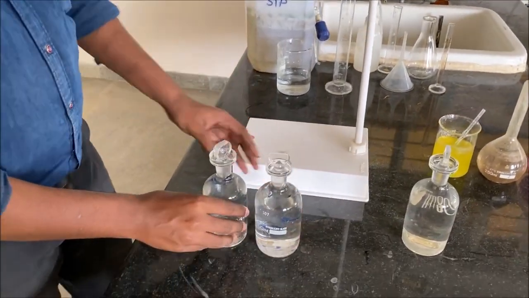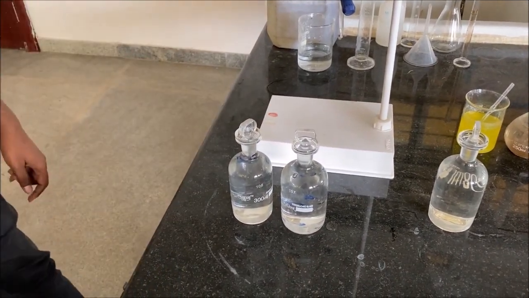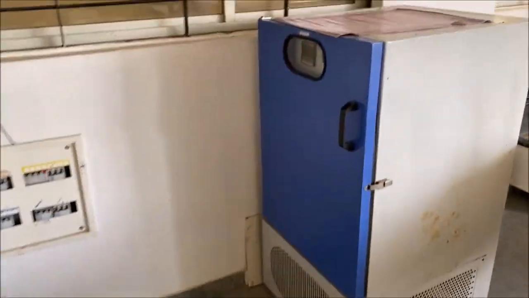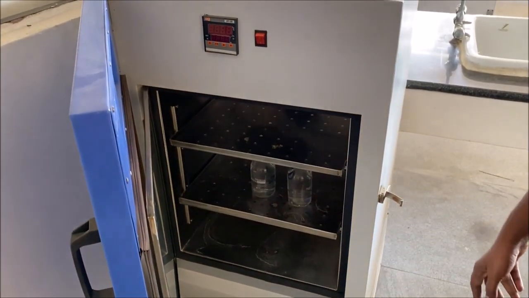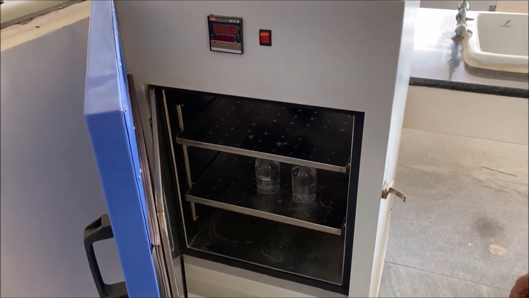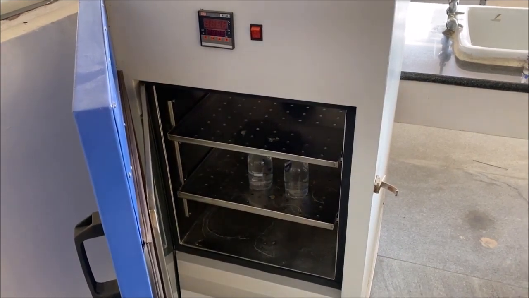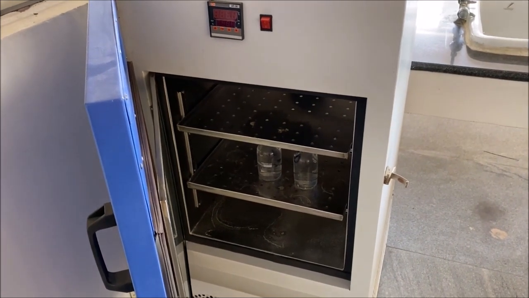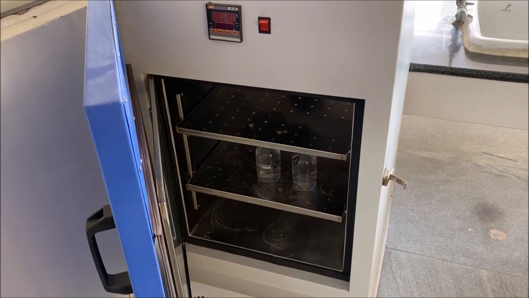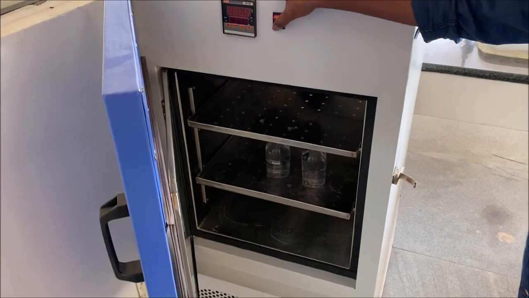Both the BOD bottles, which are completely filled with dilution water, are placed in the thermal chamber and a temperature of 20 degrees Celsius is maintained for a period of 5 days. And then the 2 BOD bottles are removed from the chamber and the determination of DO is carried out for the 2 samples from the 2 BOD bottles, which are kept in the thermal chamber right now.